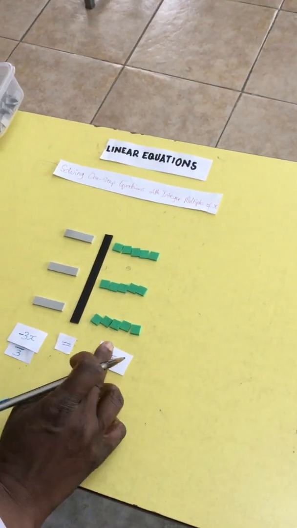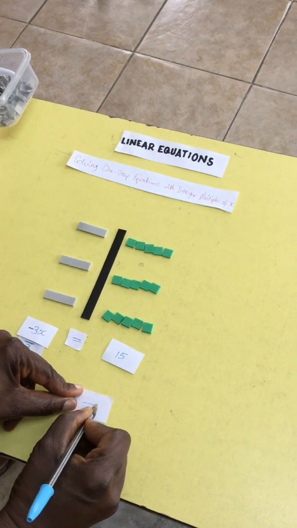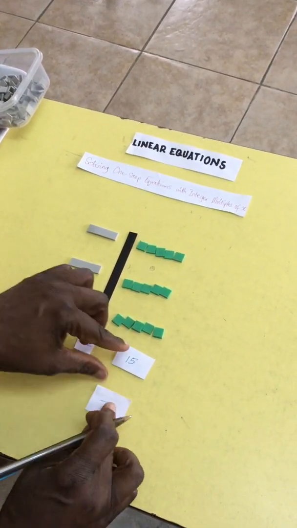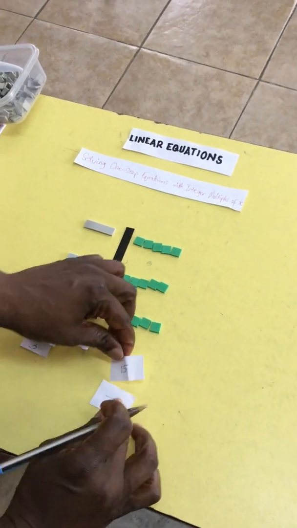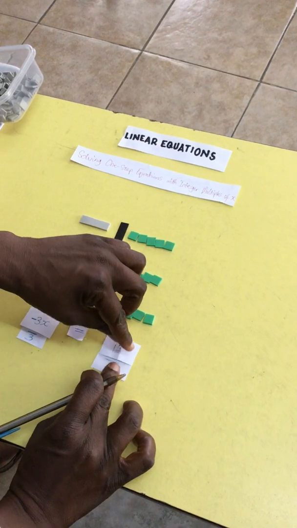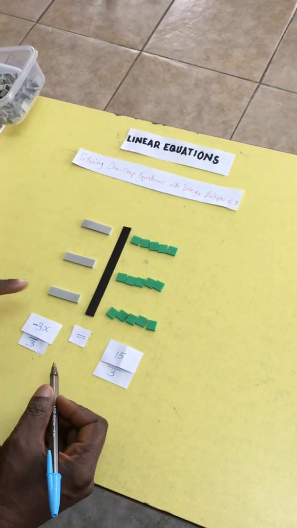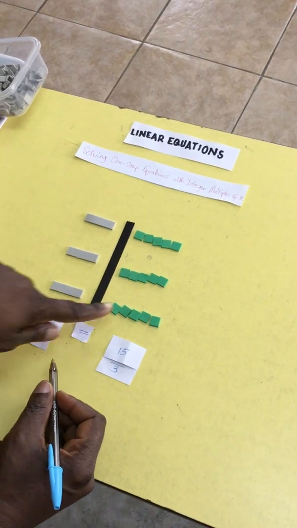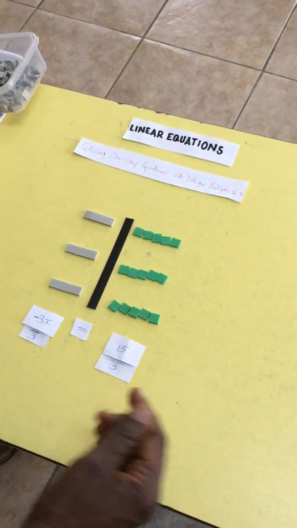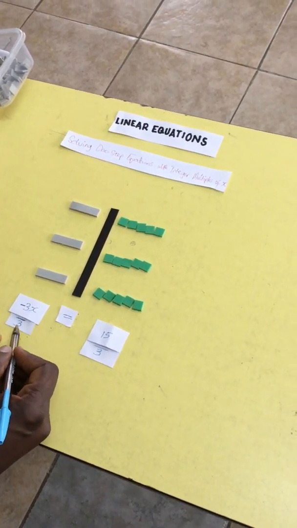We do the same thing here. We divide it by 3. And we see that each one is 1, 2, 3, 4, 5 here, and then 1. So 3 divided by 3 is 1.